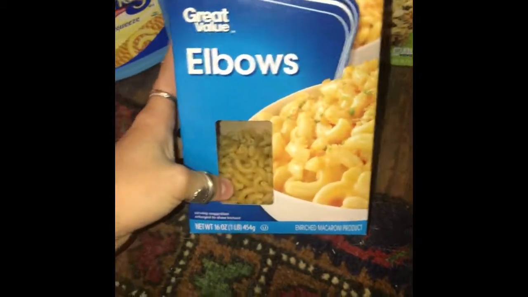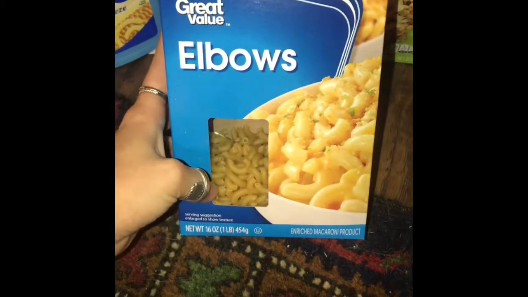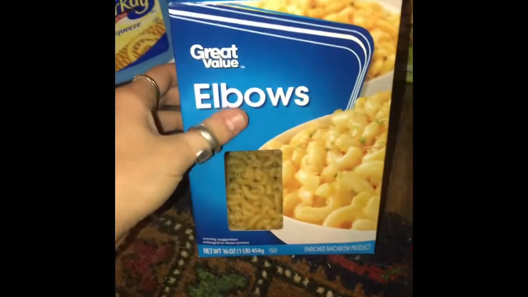The good example of message is this package of pasta. It has a window on the packaging, so you can clearly see what the product is and what you're getting, as well as the clearly labeled simple package.